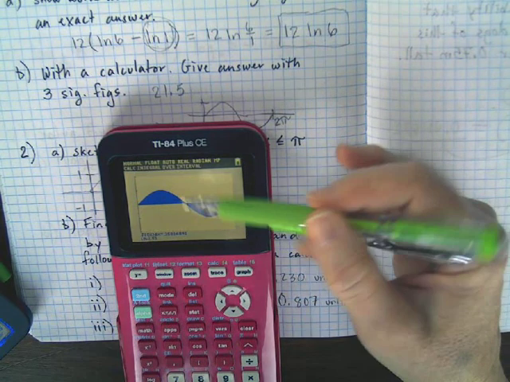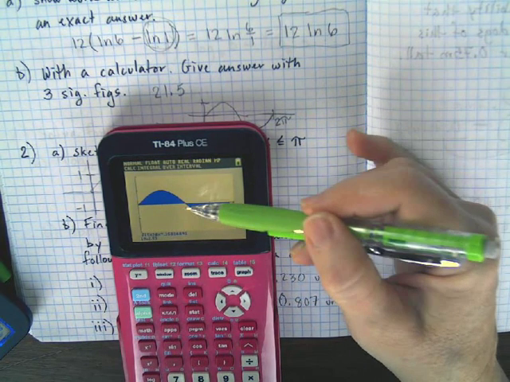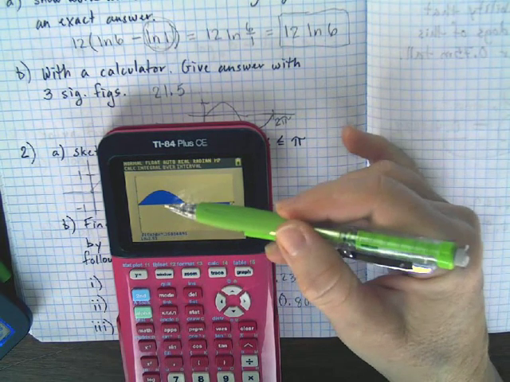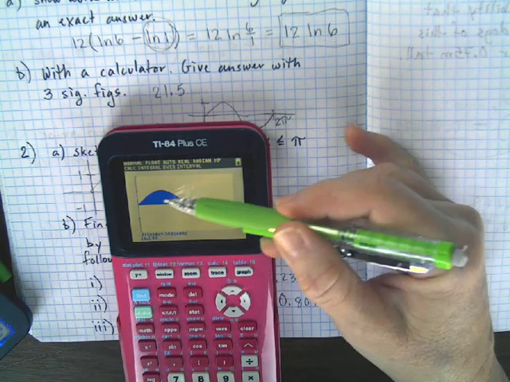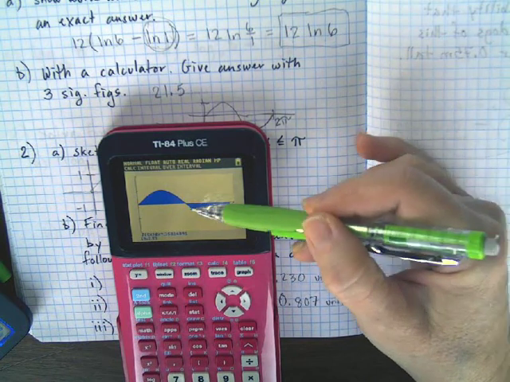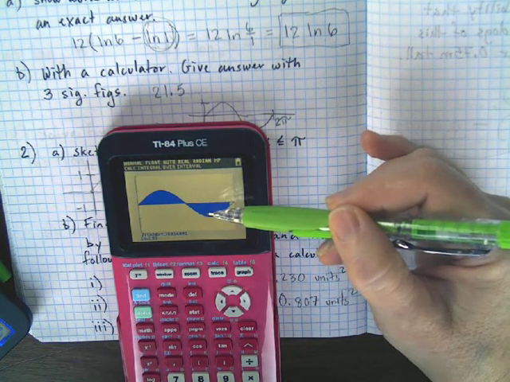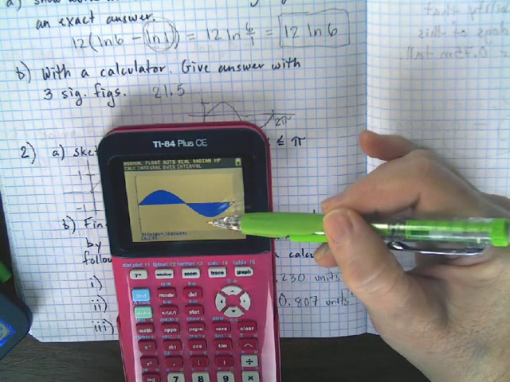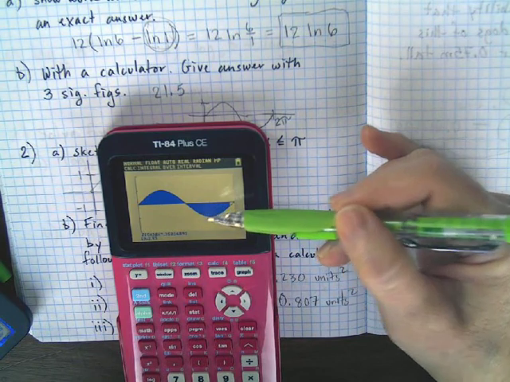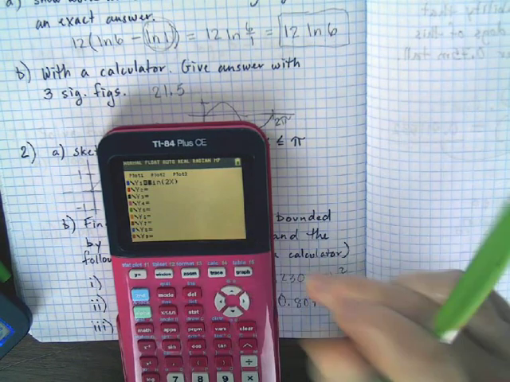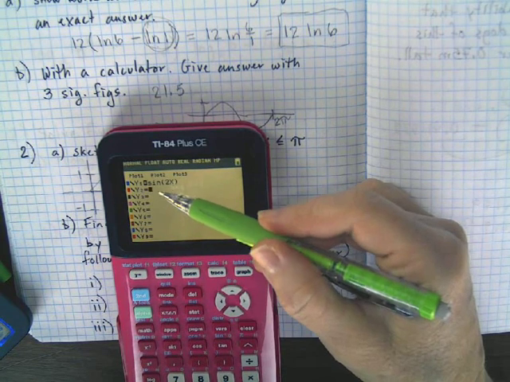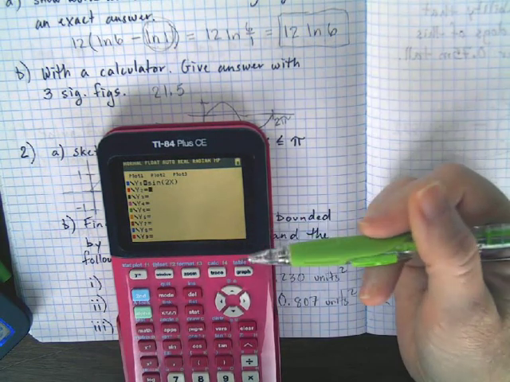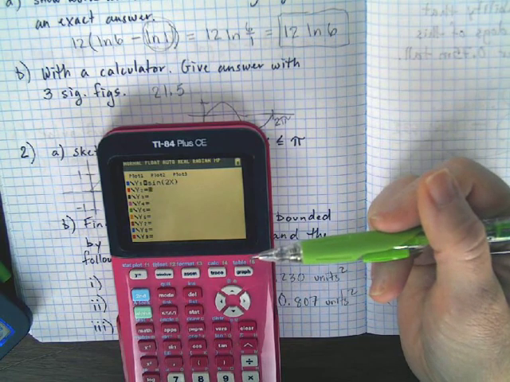So I could break it up into two pieces and just figure out what this is, which I actually know is pi over 2, and I could find that area, and then I could find the area on this side of pi over 2 and take its absolute value and add those together, but that's way too much work. There's an actually easier way to do this. So I'm going to go back to my graphing. What I want to do is take the absolute value of this sine function. I want the entire curve to be above the x-axis.